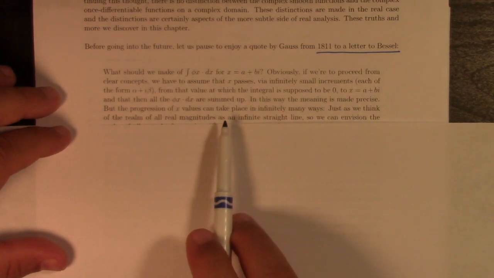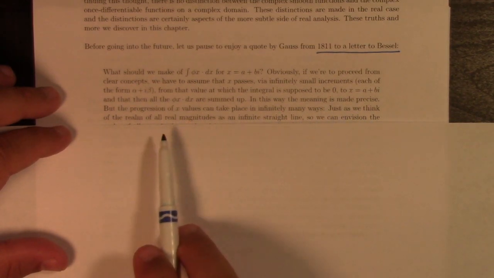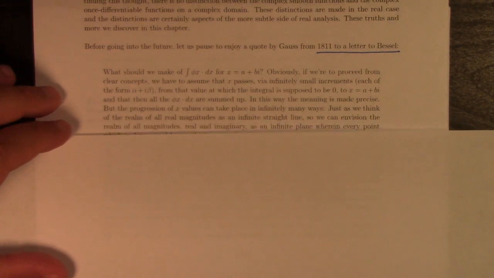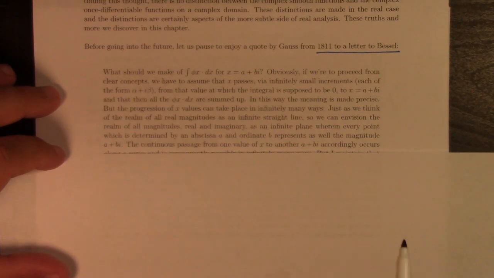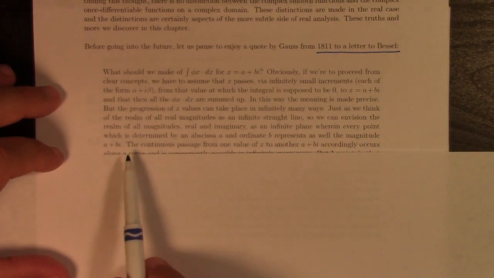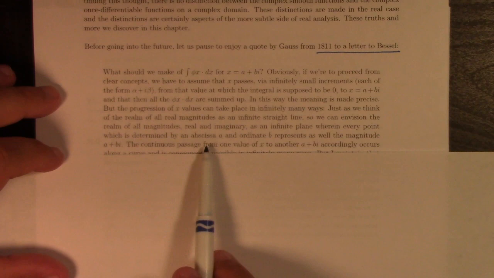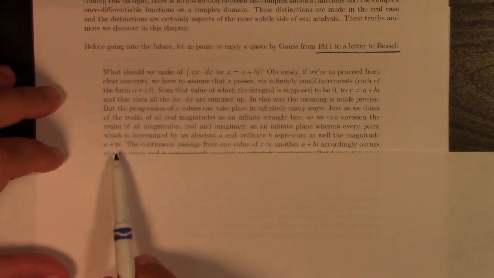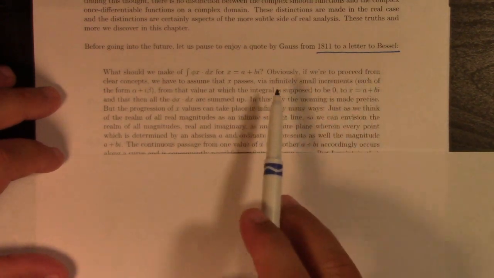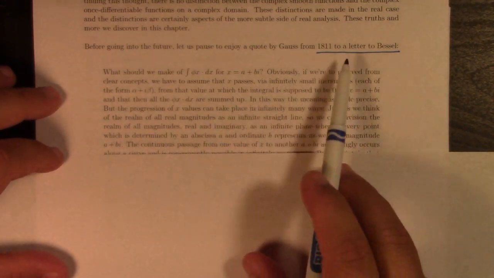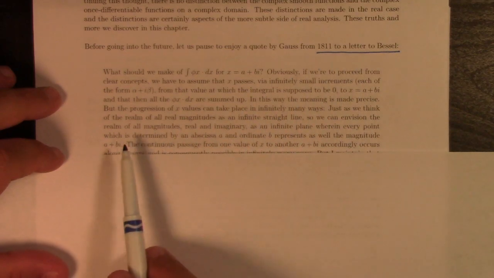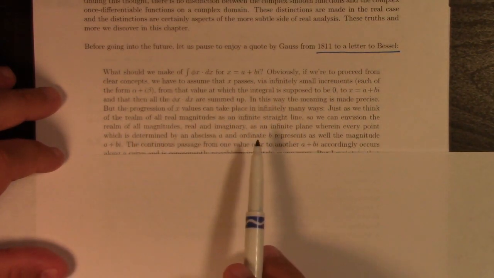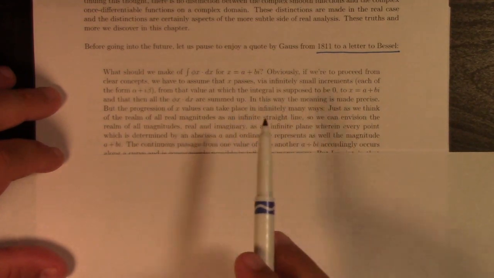The progression of x values can take place infinitely many ways. Just as we think of the realm of all magnitudes as an infinite straight line, so we can envision the realm of all magnitudes, real and imaginary, as an infinite plane, wherein every point which is determined by an abscissa a and an ordinate b represents as well the magnitude a plus bi. Incidentally, I have at times been told that the concept of a complex plane was later invented by other people in the mid-19th century. This letter is clear evidence that Gauss had a clear understanding that the complex plane had a geometric significance. Here you go. Proof.